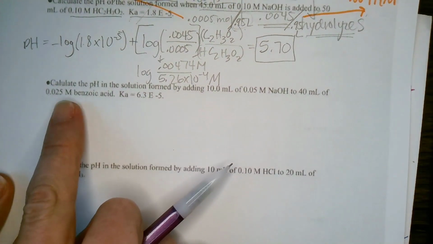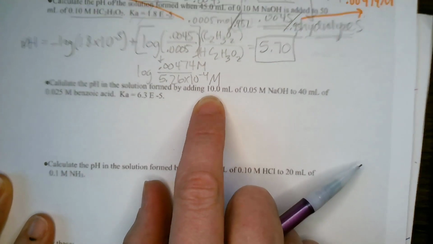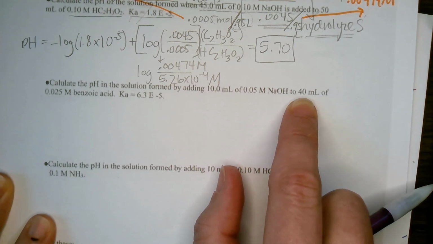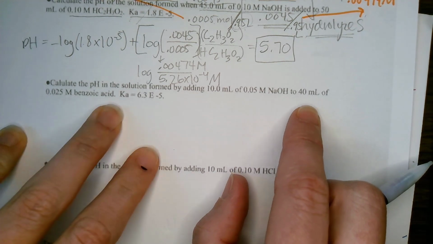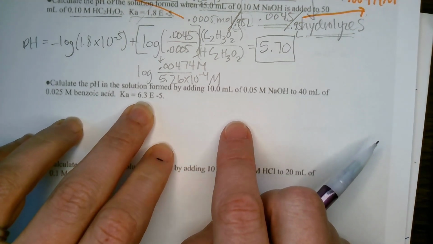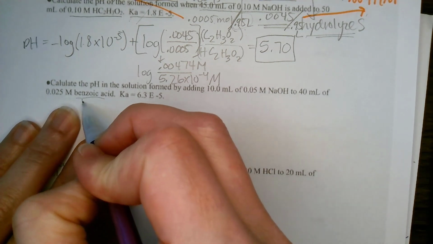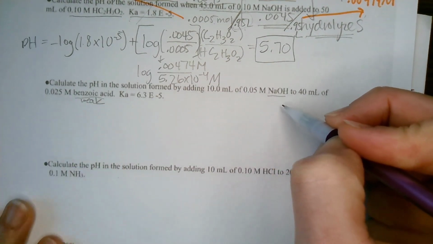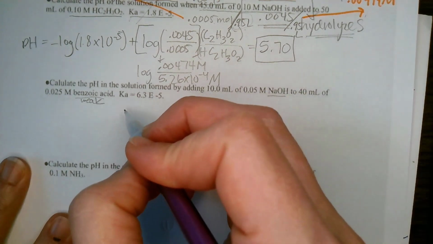Let's look at another example. Calculate the pH in the solution formed by adding 10 milliliters of 0.05 molar NaOH to 40 milliliters of 0.025 molar benzoic acid. We're given the Ka of benzoic acid, telling me that it is a weak acid. And we, of course, know that NaOH is a strong base. So let's write this down and see what chemistry we have.